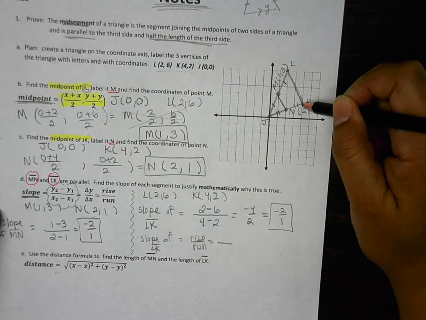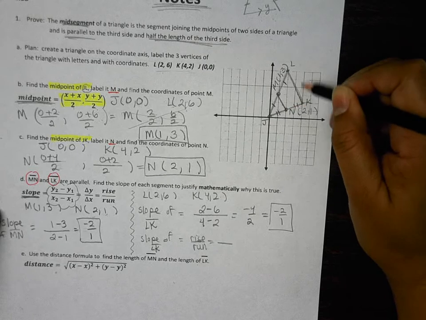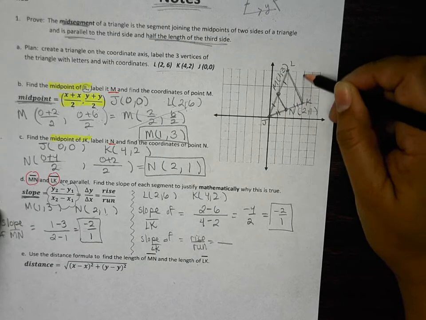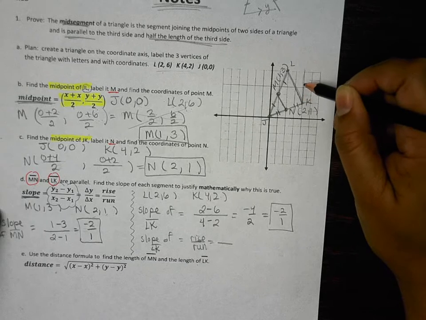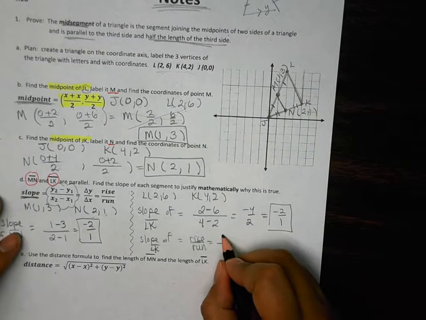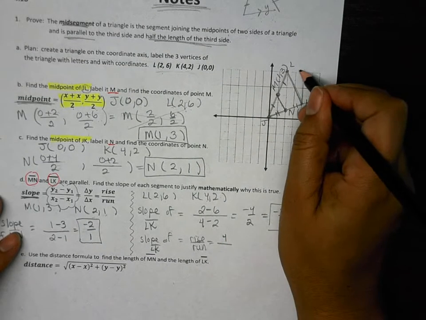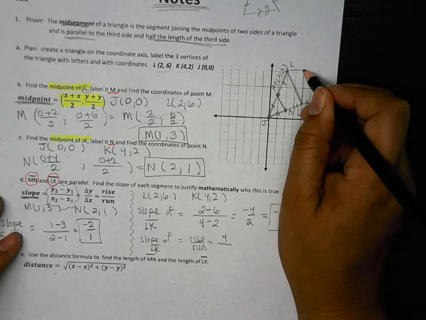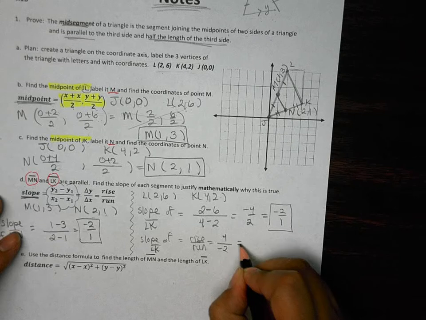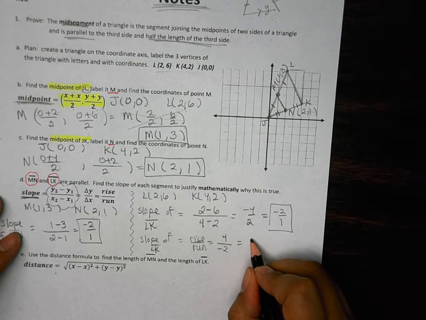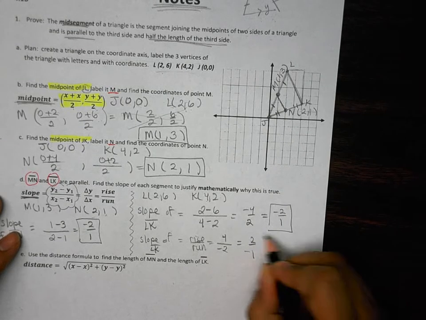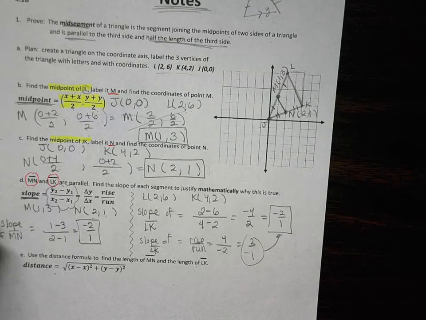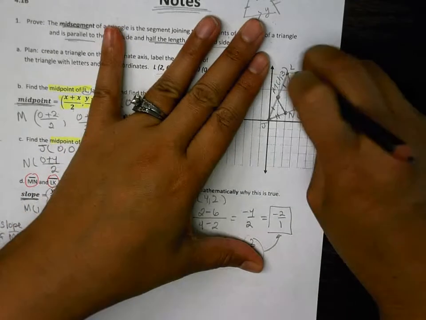And then L to K, it doesn't matter if you go down and to the right or up and over. I'm going to do up and over. How far did I rise? Can you guys count that really quick? 1, 2, 3, 4, and it's up, so it is positive. And how far do I run? To the left, so positive or negative? So is 4 divided by -2, that reduces by 2. That's 2 over -1. Is that the same as -2 over +1?